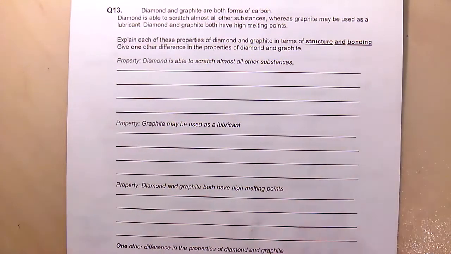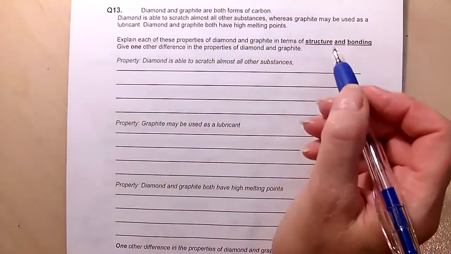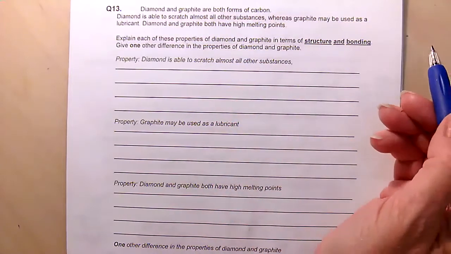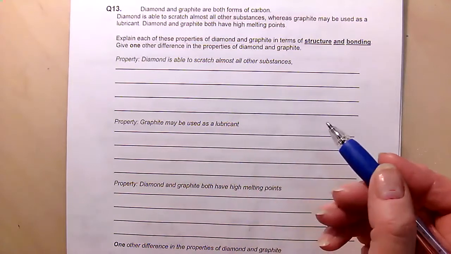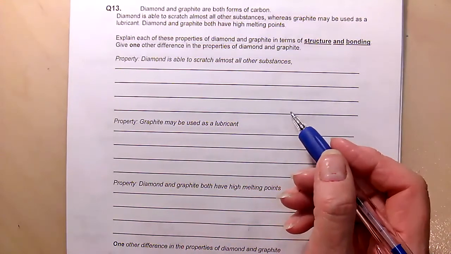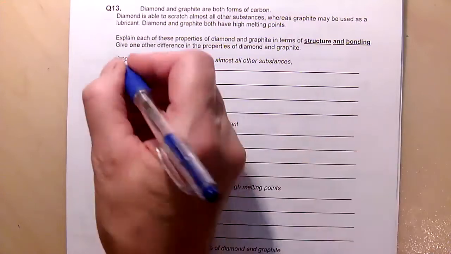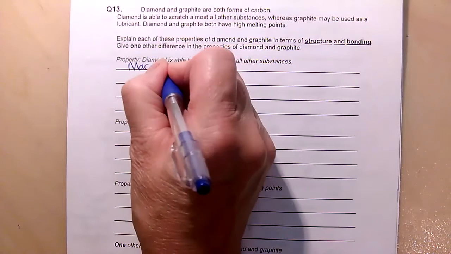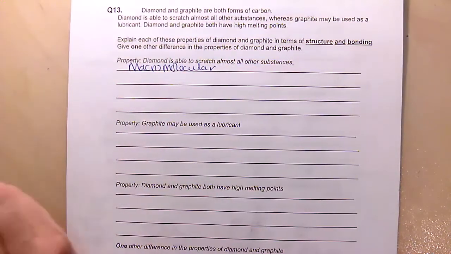So in diamond, you're able to scratch diamond. It does say that they have high melting points. Okay, so we've got to describe this in terms of its structure and its bonding. So in diamond, we can say that it's macromolecular or giant covalent.